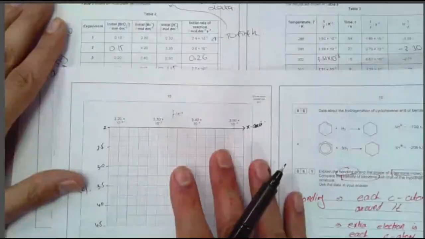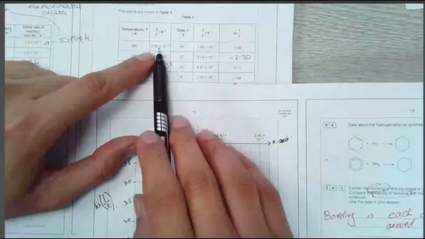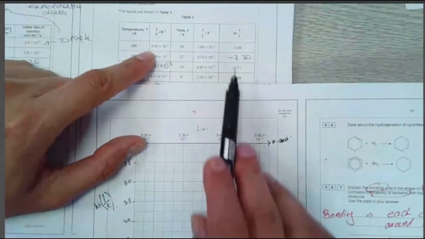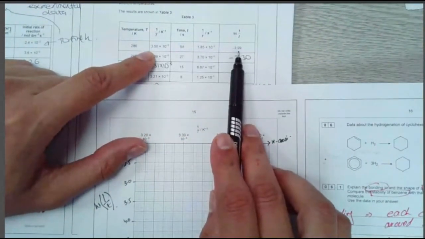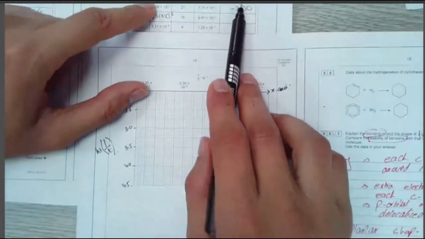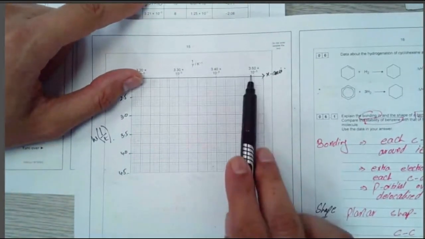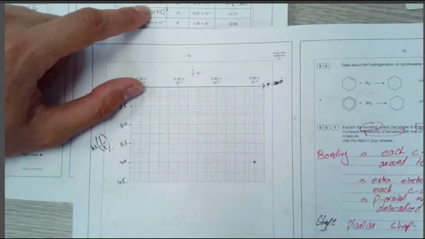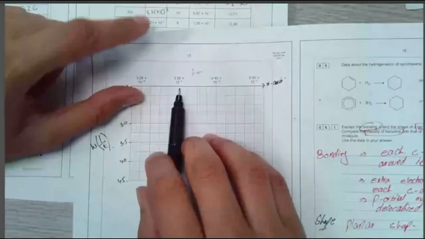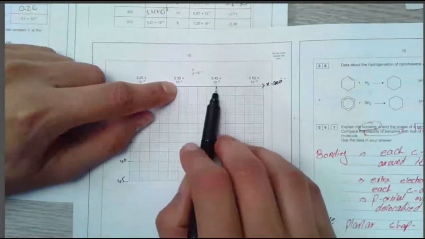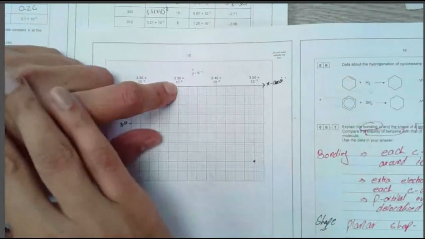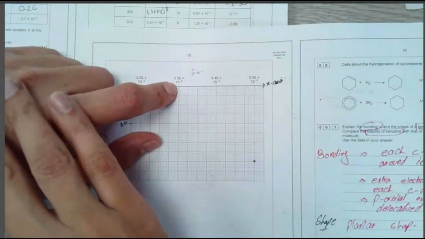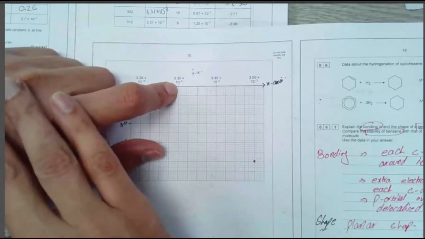So let's start from the first one. When it's 3.50, which is here, the value of ln1 over t is 3.99. Where is 3.99? 3.99 is almost there. And I've got the first one. Second one, it says 3.39. Where is 3.39? If you look between 3.3 and 3.4, there are how many? 20 small boxes. So one small box is equal to how much? 0.02. Am I right?